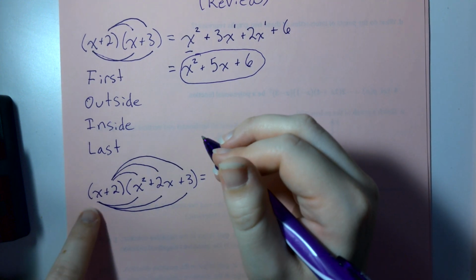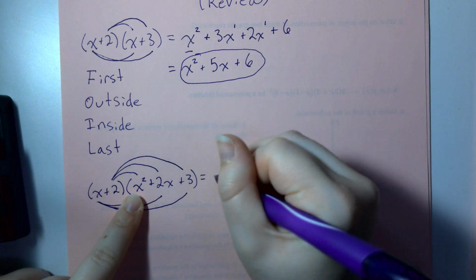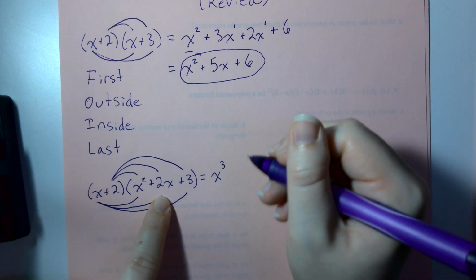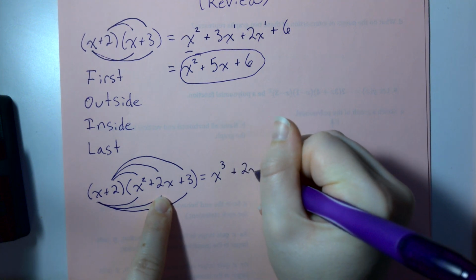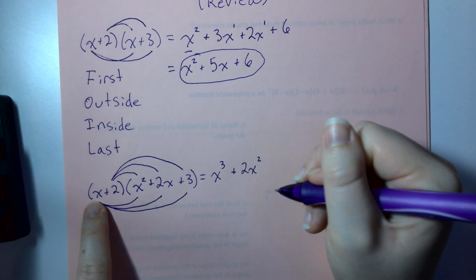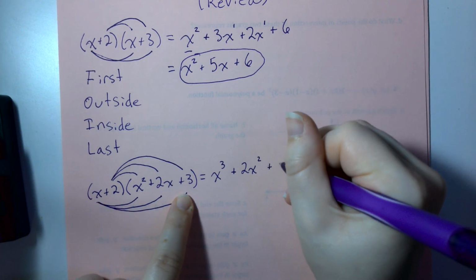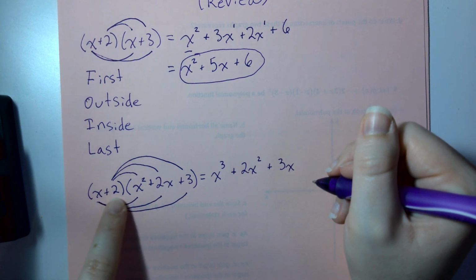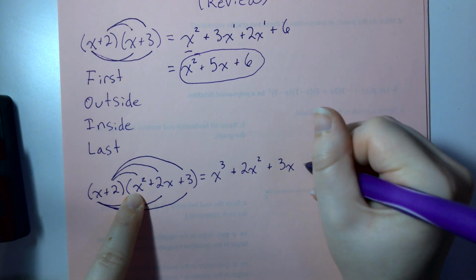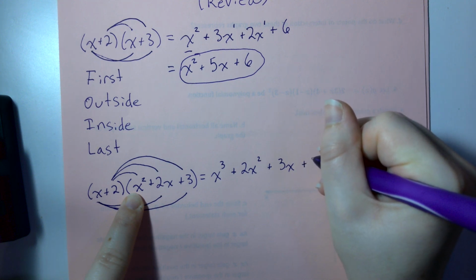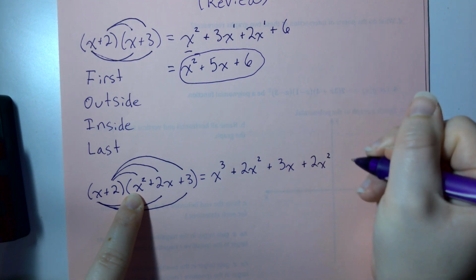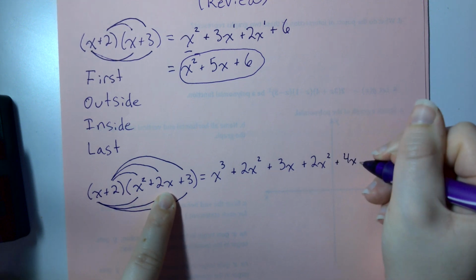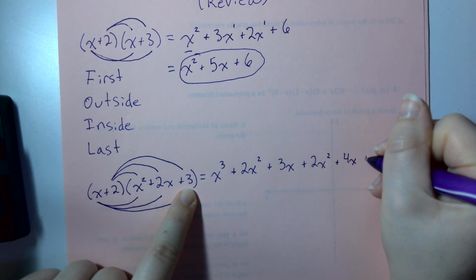If we do that, we have x times x squared, and that gives us x cubed. Then we have x times 2x, and that gives us 2x squared. Then we have x times 3, which gives us 3x. Then we have 2 times x squared, so 2x squared. Then 2 times 2x, which gives us 4x. And then 2 times 3 gives us 6.